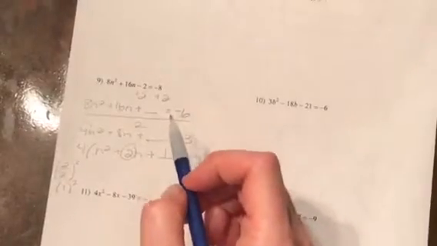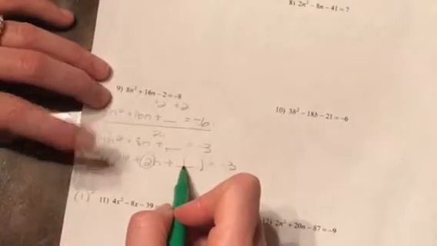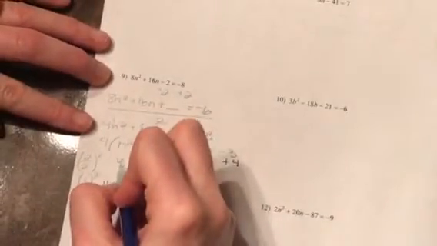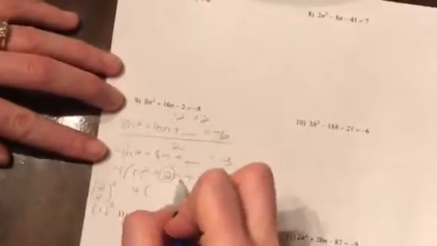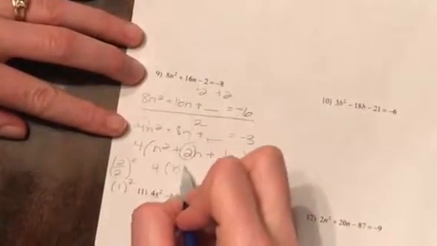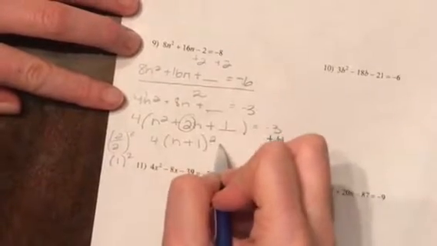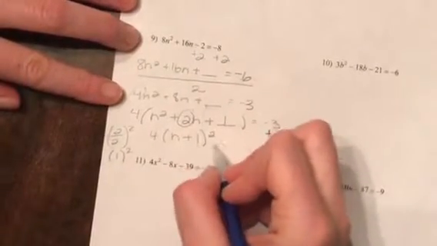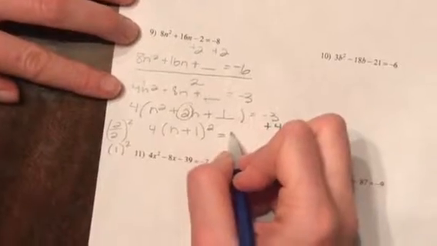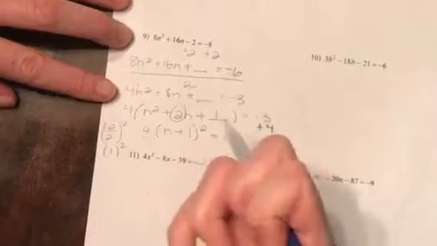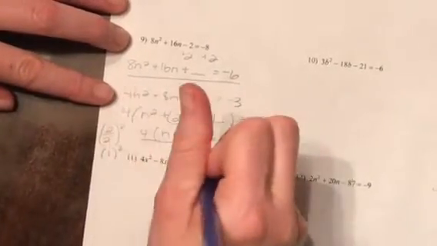And now is the interesting part. So when we have a plus 1 here, we don't just have a plus 1, we have a plus 1 times 4. So that means we get to add 4 to this side. So 4 times factored form would be n plus square root of 1 is 1. And that's a perfect square factored form. Negative 3 plus 4 is 1. Next step in solving this is dividing both sides by 4.